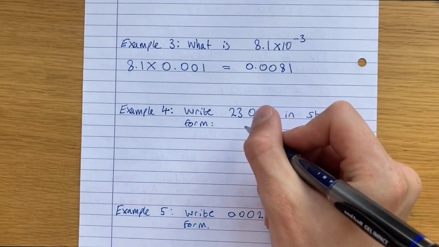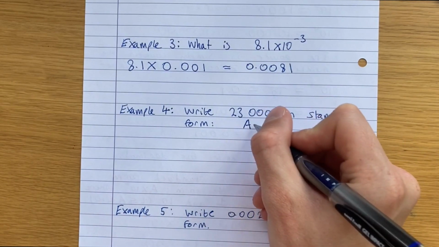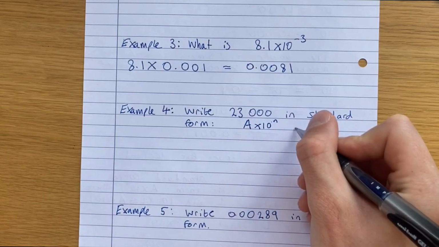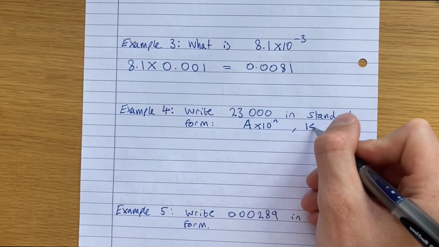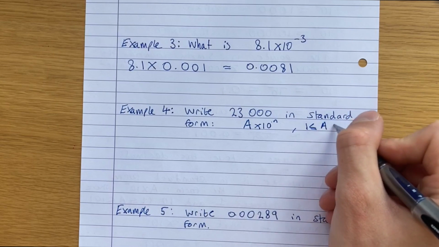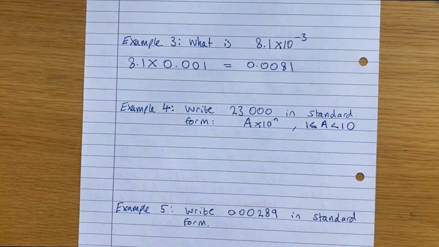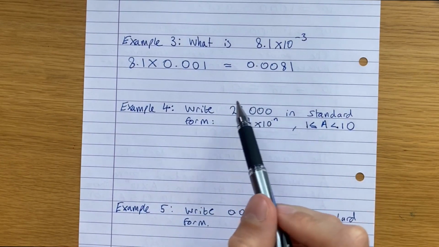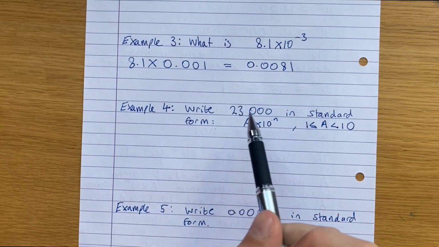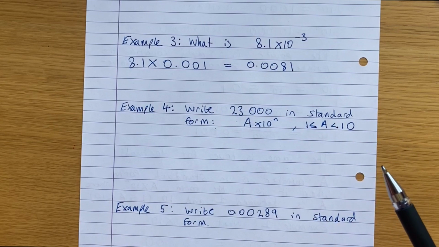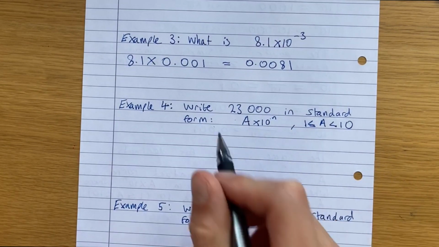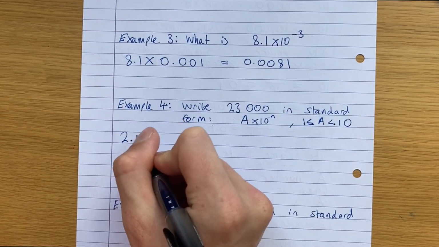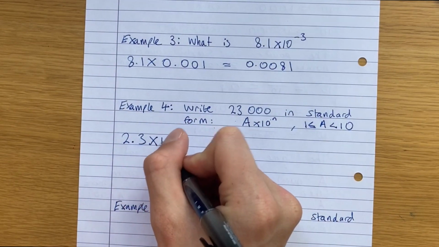Right, another example. Write 23,000 in standard form. Well, let's just remember that it has to be in the form a times 10 to the n, and a has to be between 1 and 10. How can we extract a number here that's between 1 and 10? The number that you take here is not 0.23, because that's not between 1 and 10. It wouldn't be 23, because that's not between 1 and 10. So what you do is 2.3 times 10 to something.